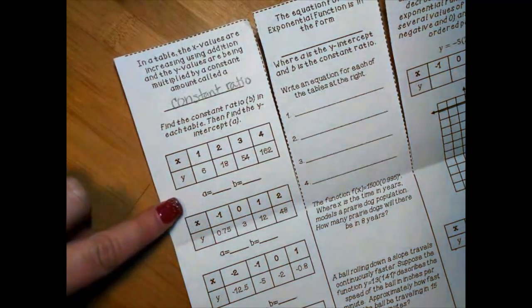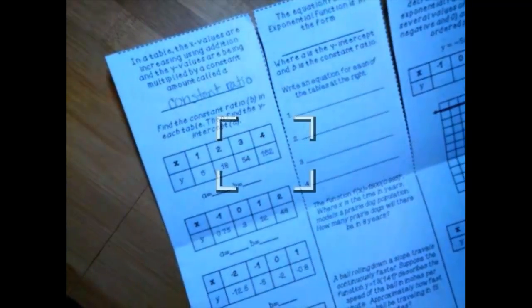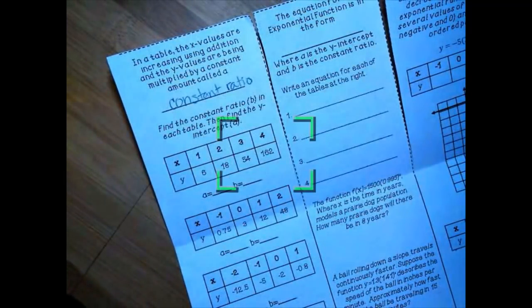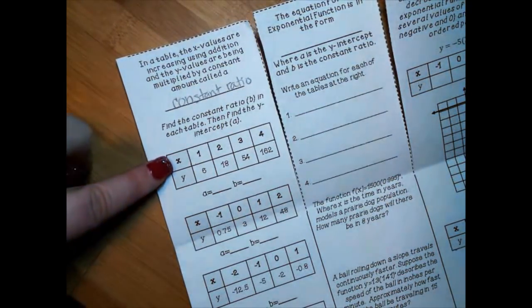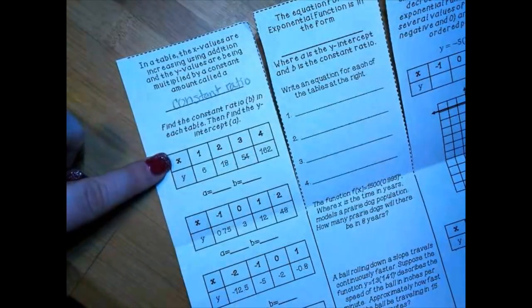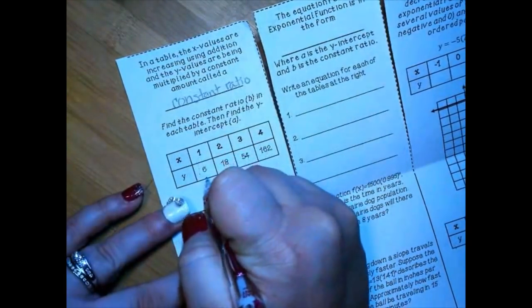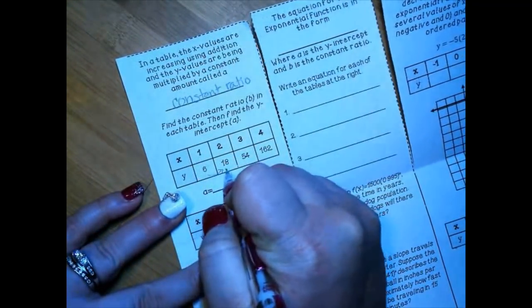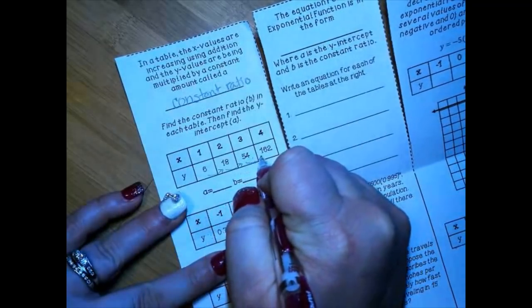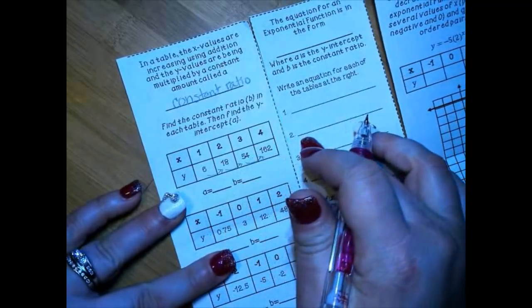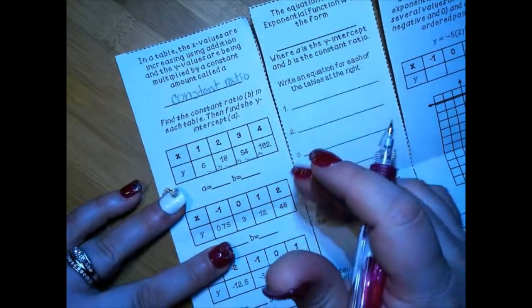The y-intercept, just like in linear equations, is the starting point, or what y equals when x is equal to 0. In this table, they don't give us an x equal to 0, so we're going to need to count backwards. Look at the difference to get from 6 to 18, 18 to 54. What did we multiply by?